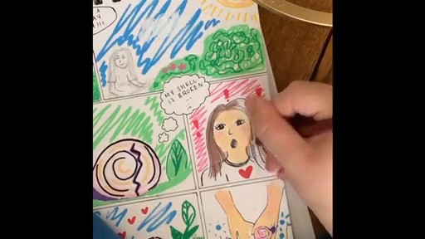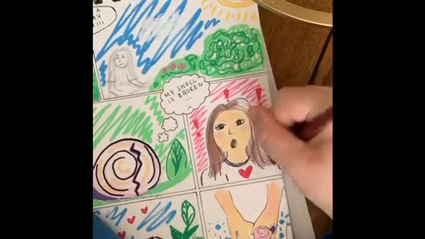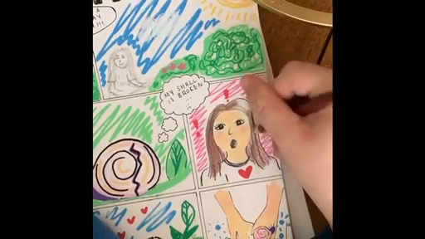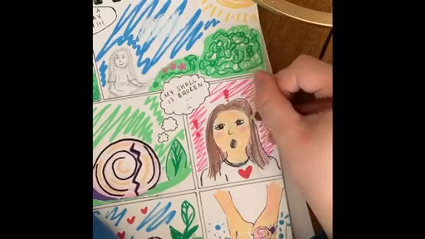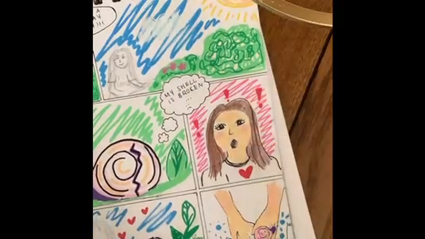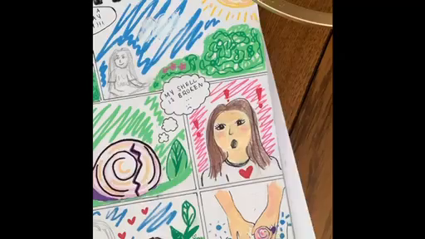Kind of fun to do comic strips about people you know, just because it's kind of fun to make them into comic book characters, but also it's equally fun to imagine superheroes or different characters and people you've never met.